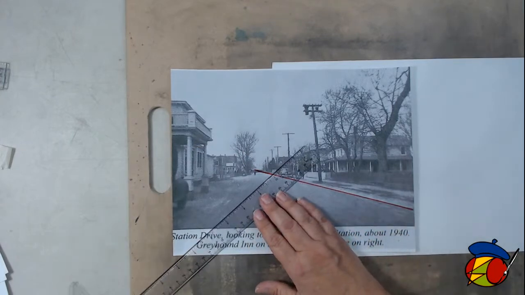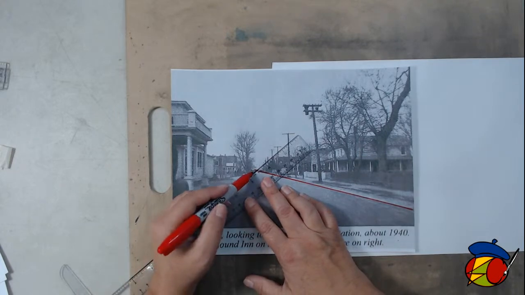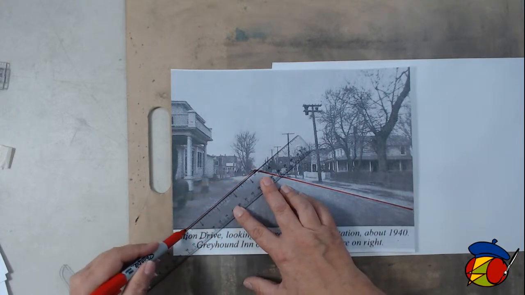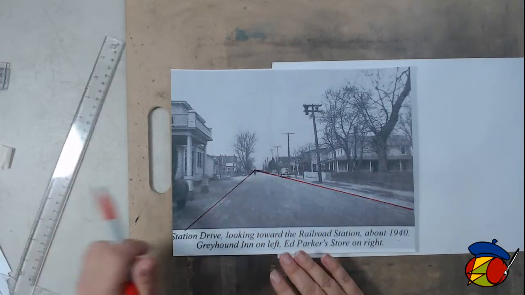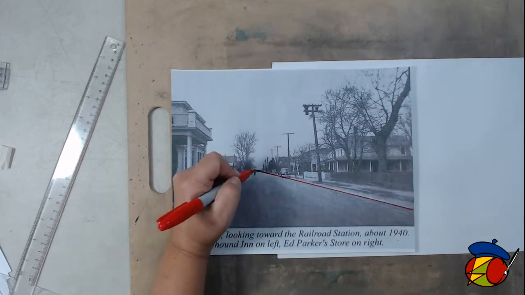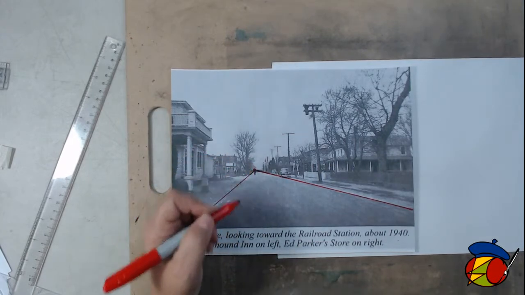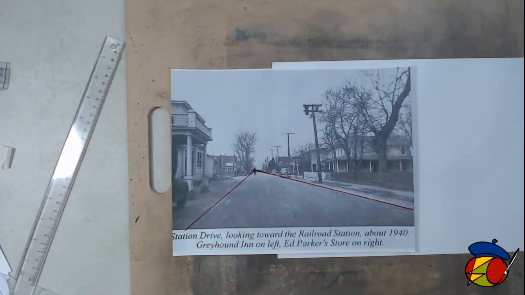And then I can faintly see where it is on the other side. I'll take that right there and draw the other. So my vanishing point, interestingly, there's a figure in the center of this road where that vanishing point converges, which is very interesting.